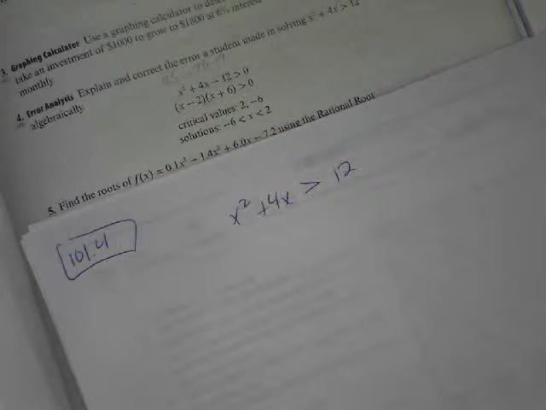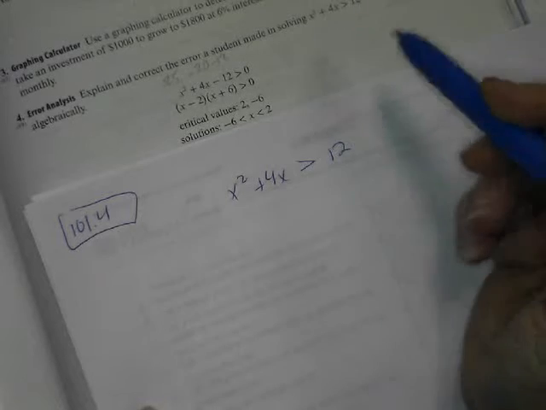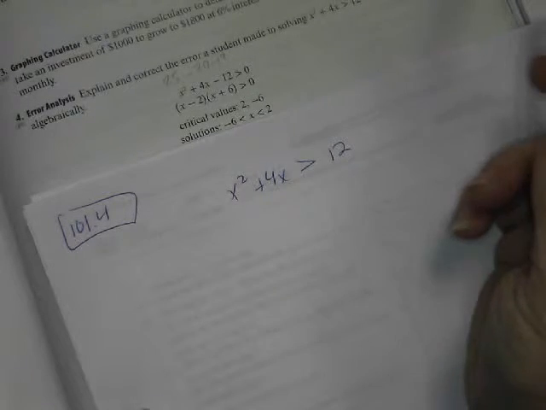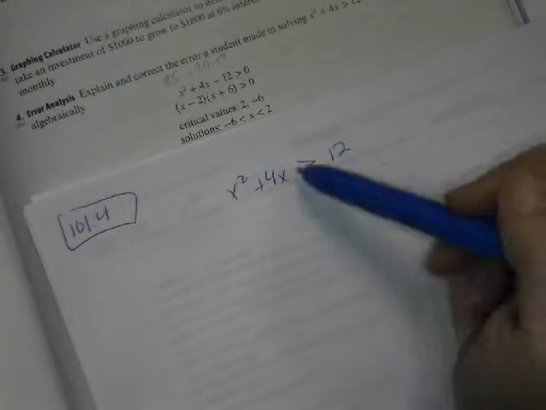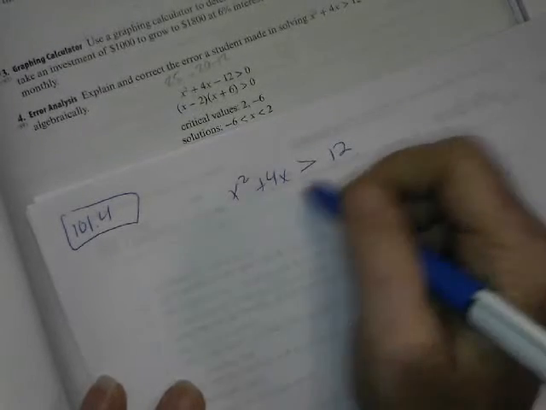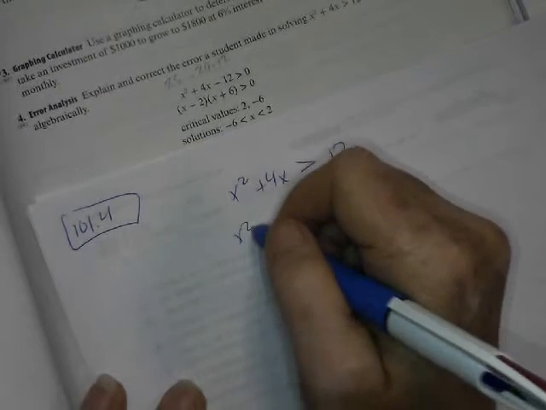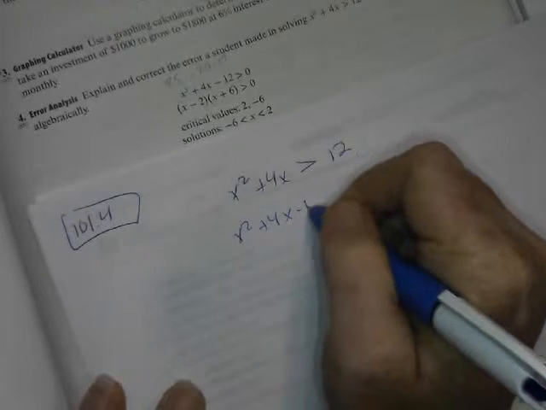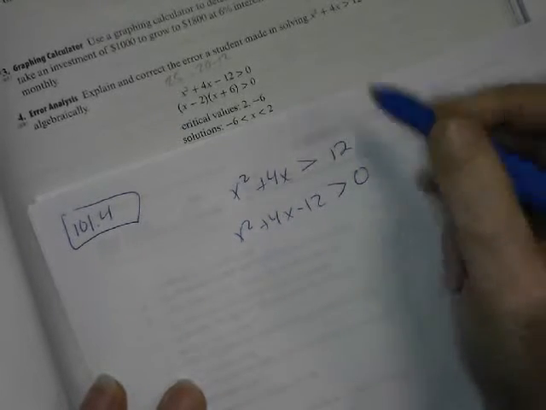This is lesson 101, number 4. So I'm supposed to look and see what the student did, explain and correct the error. So the first thing the student did is they brought the 12 over. I would have done the same thing.